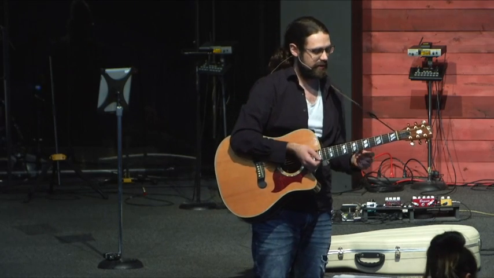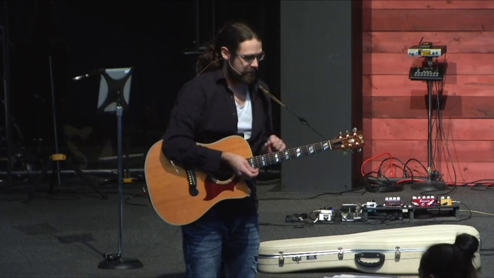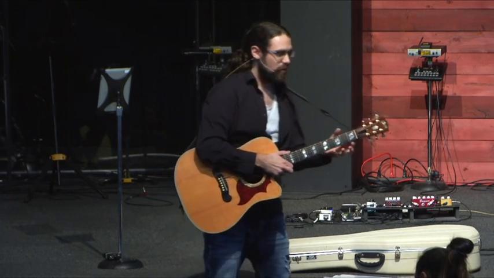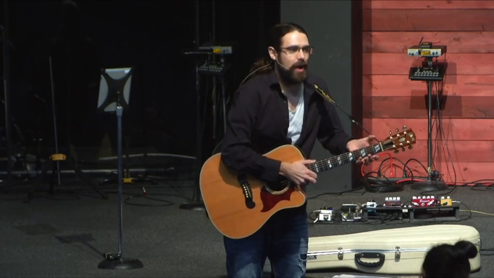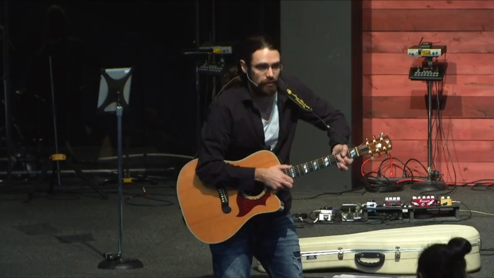Really quickly, I know we're almost out of time here, but our left hand, we call this our left hand technique. The very, very simple rule of thumb is that we don't want our whole hand to come up and grab the neck like this. Now there are times where your thumb will hang over top.